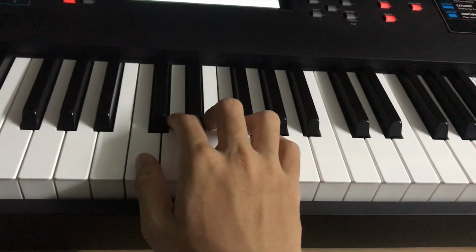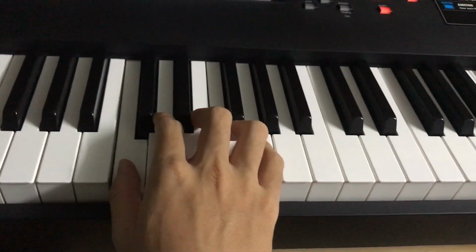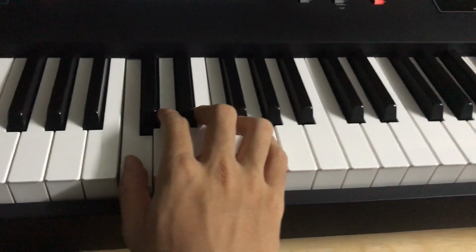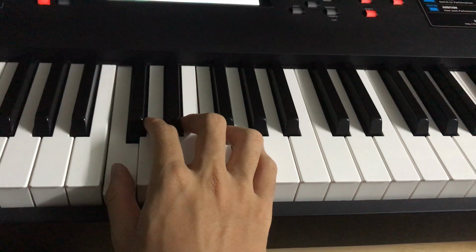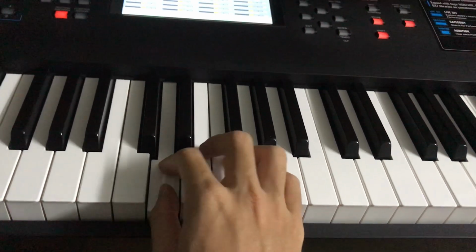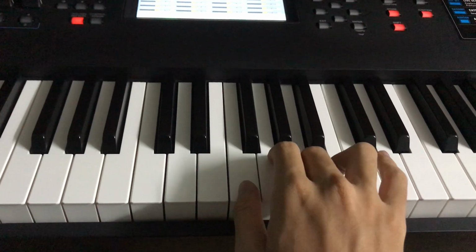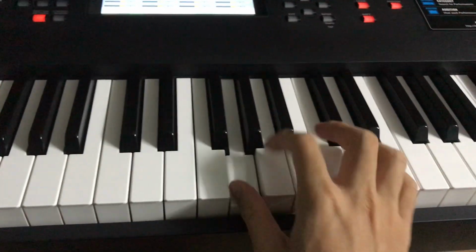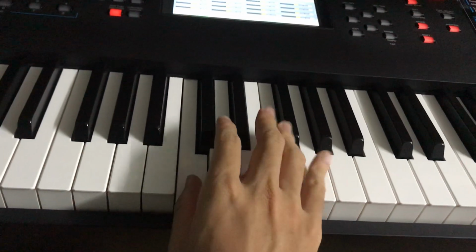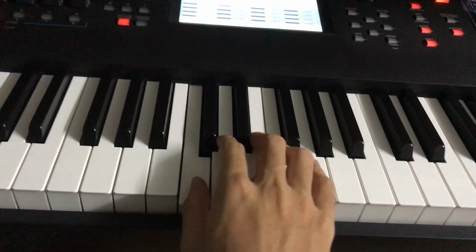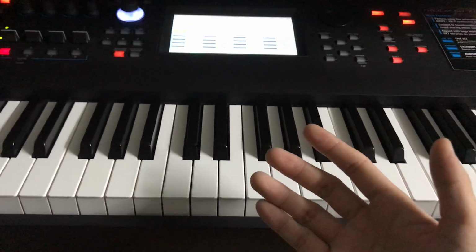So here we will take C major scale first with no signature, and then in terms of major pentatonic scale, we would have the root, the second, the third, the fifth, the sixth, and the eighth. That is the major pentatonic scale.